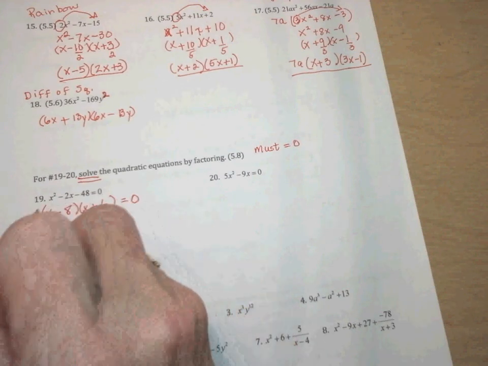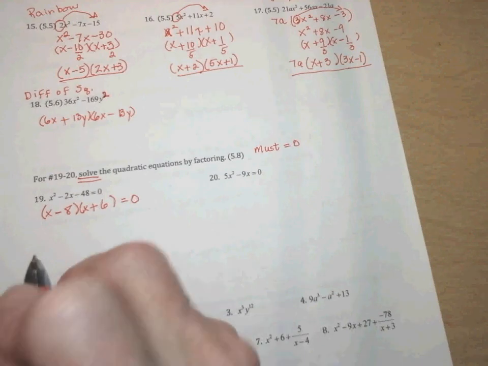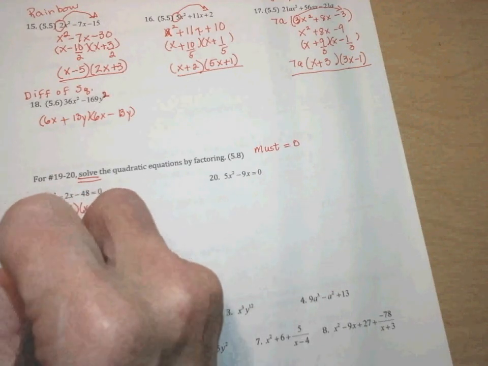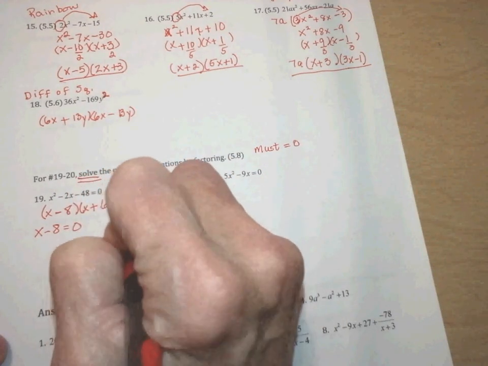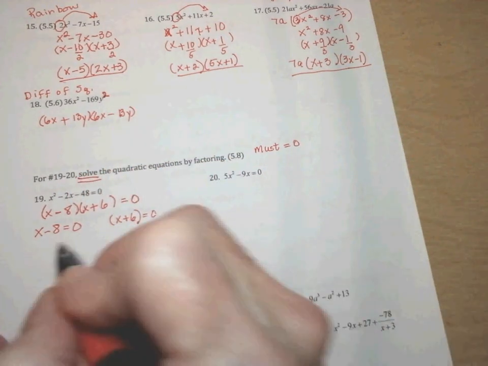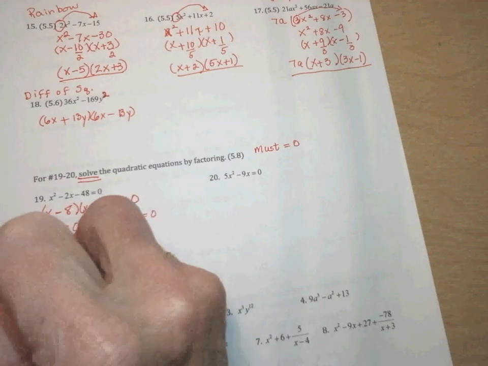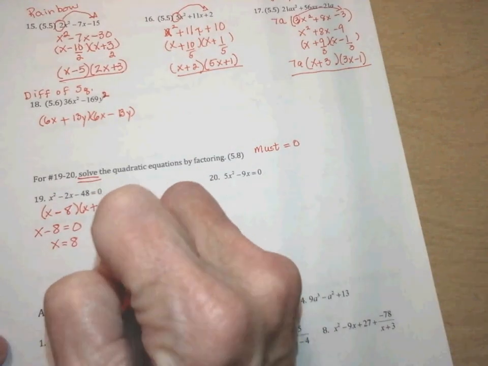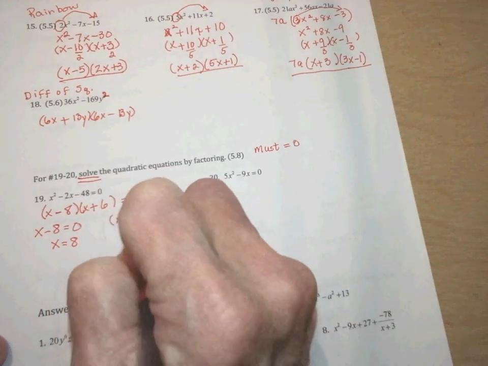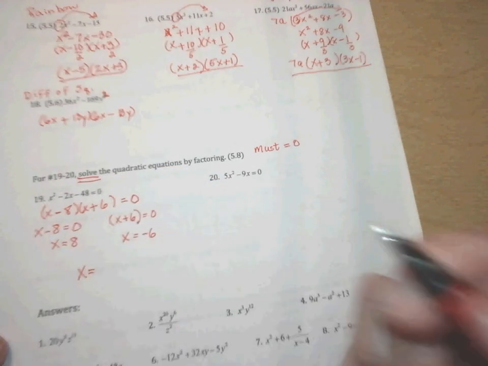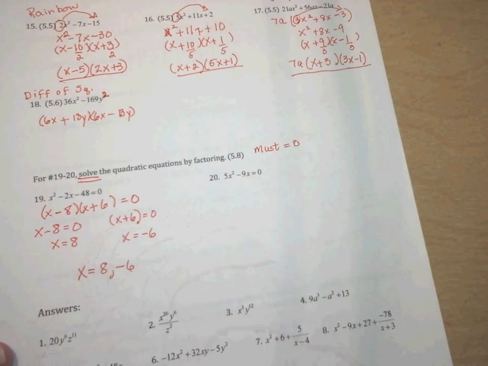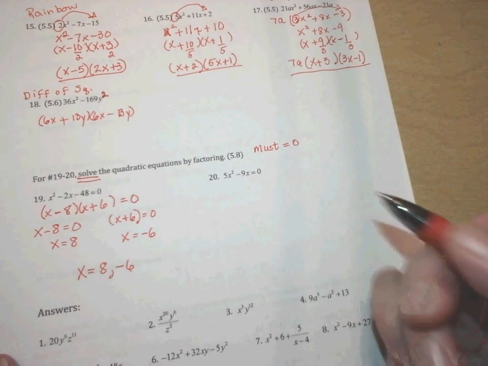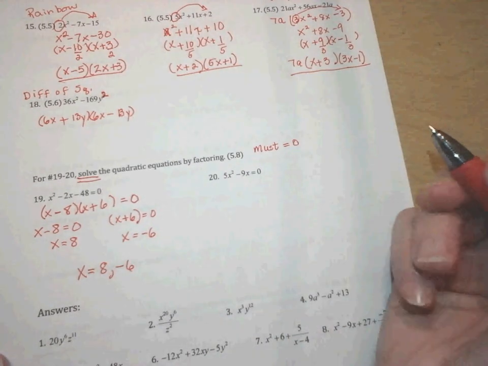And now if I know that I'm multiplying 2 things together and the answer comes out to be 0, one of these sets of parentheses would have to give me a 0. So I say x minus 8 could have made the 0 in the problem, or x plus 6 could have made the 0. Then you go ahead and finish it out, move the 8 over so there'd be positive 8, and over here move the 6 over, it would be negative 6. So your answer on your homework is going to be x equals 8 comma negative 6. Make sure you follow instructions on how it says to write your answers.